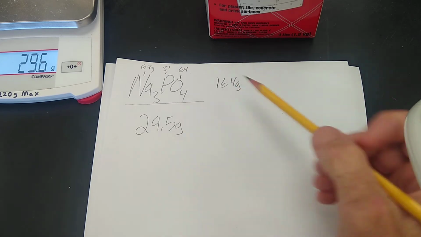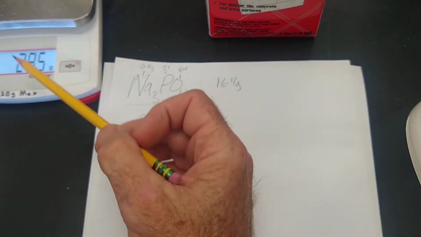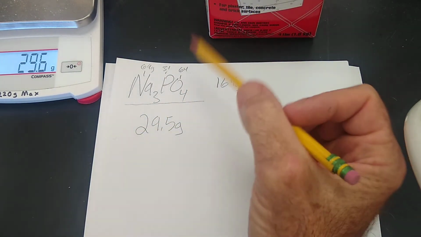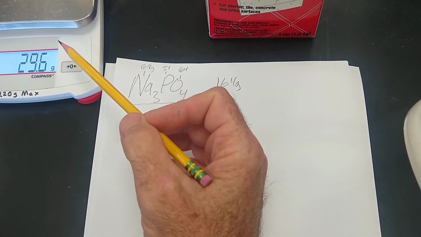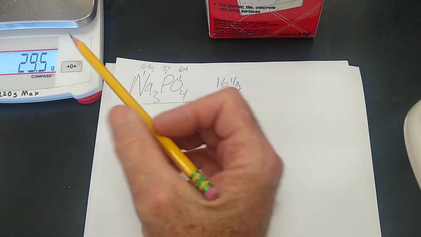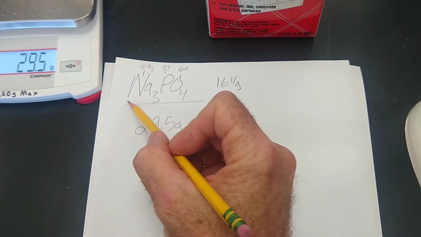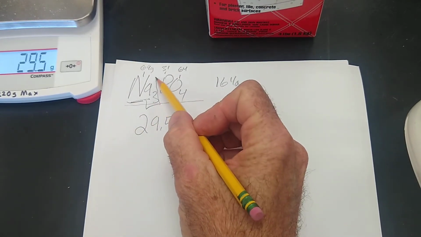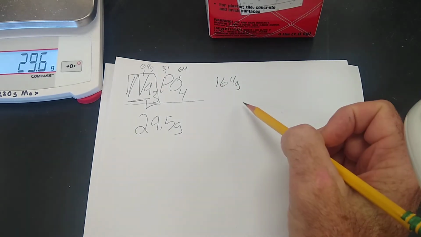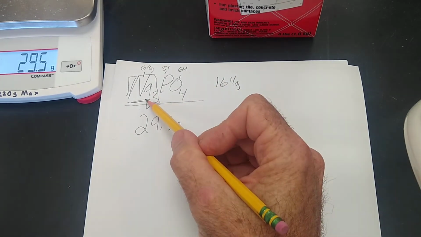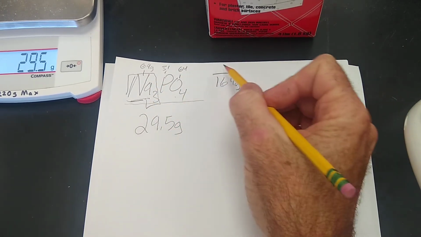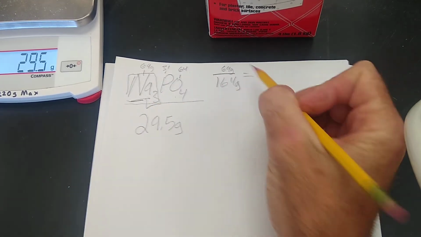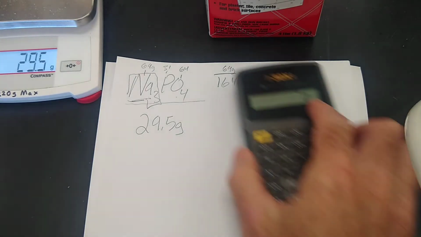Now, if we had this 29.5 grams of sodium phosphate on the scale, how much of that weight is just due to the sodium? Well, the simplest thing to do would be to ask what percentage of sodium phosphate is the sodium? 69 grams out of the 164 grams is the sodium.